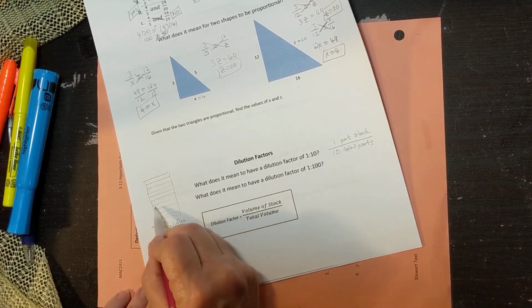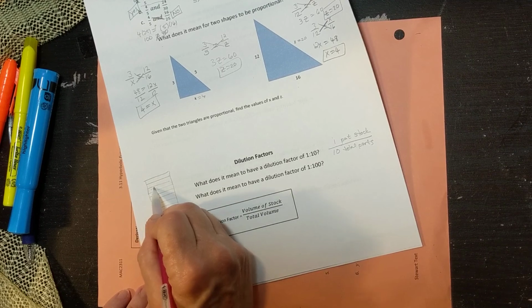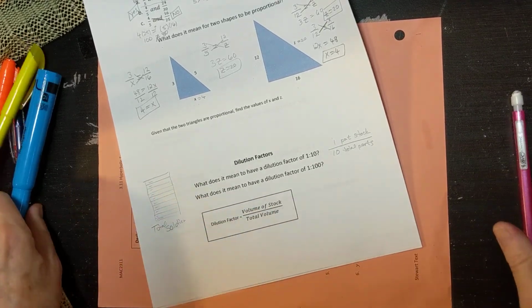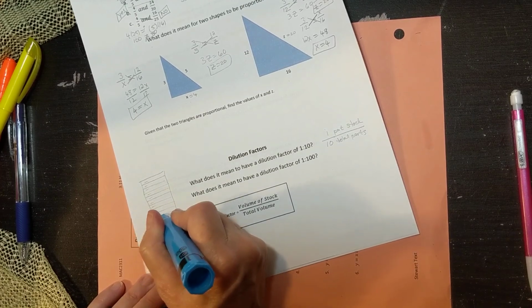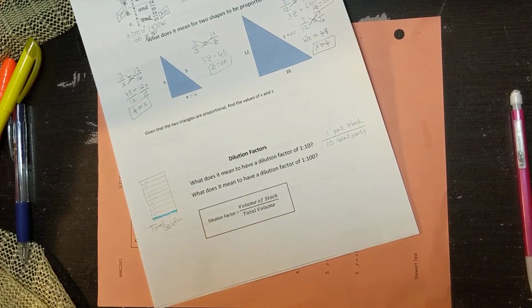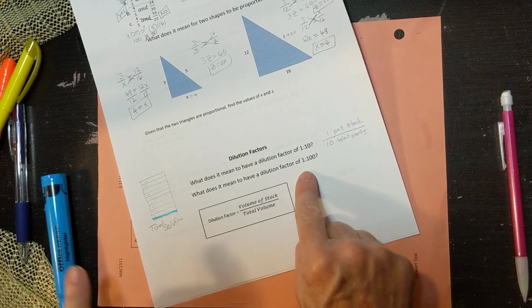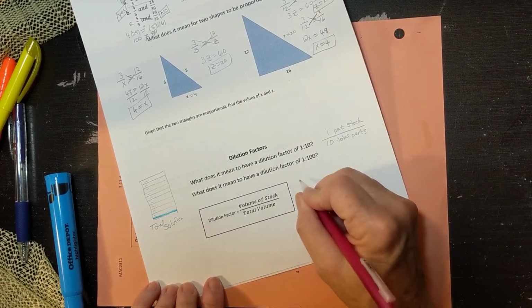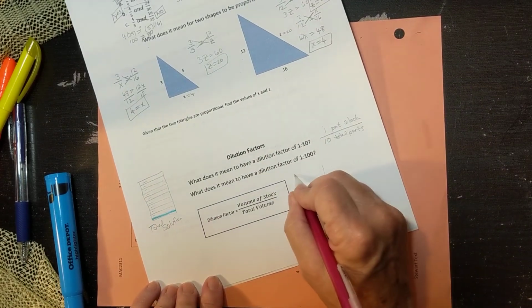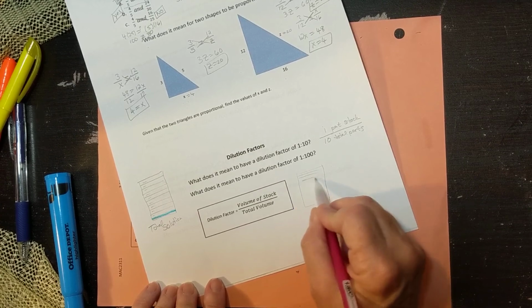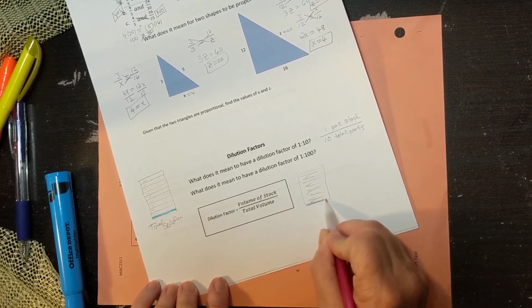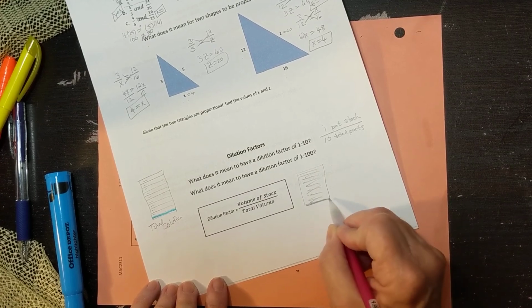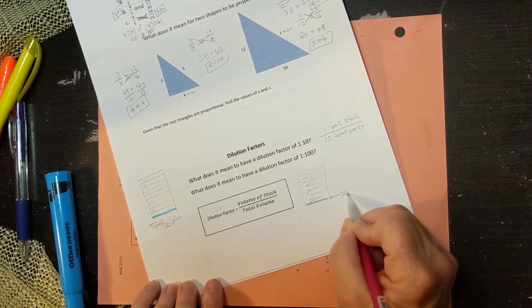So out of the 10 parts, only one of them is going to have the stock in it. What does 1 out of 100 mean? Well, that means you would have 100 parts, but only 1 part would have the stock in it, the concentrated solution.